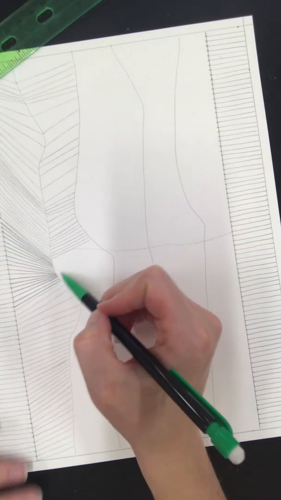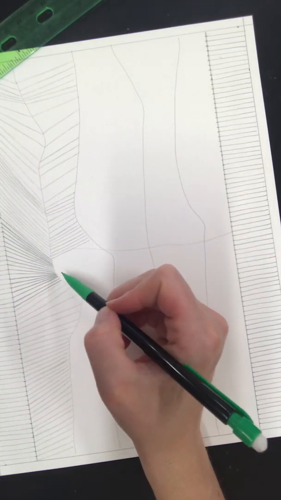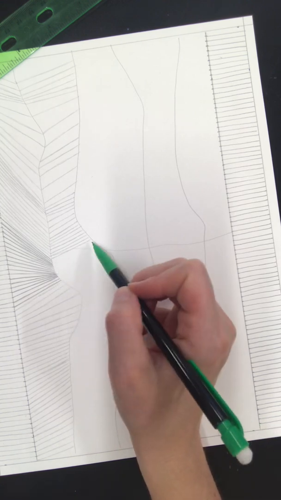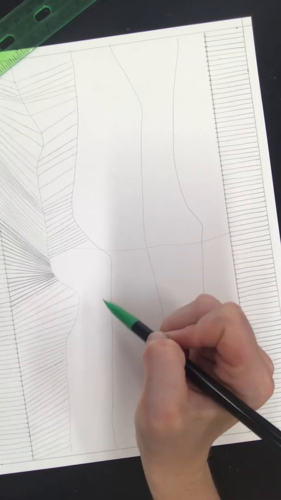So now I can see a little bit better where these lines are actually going to be starting as they go in the opposite direction on this side.